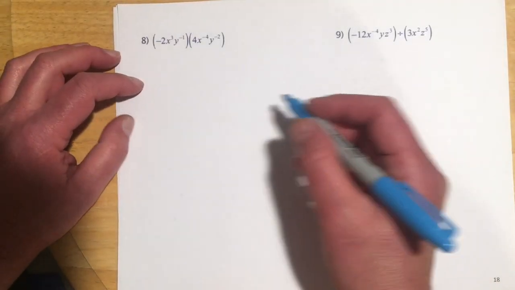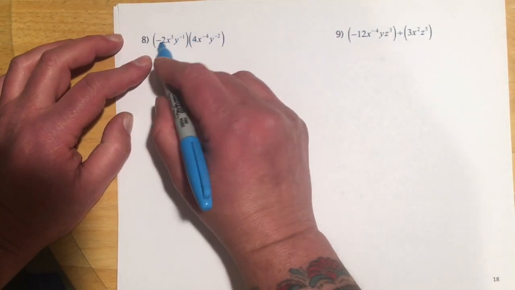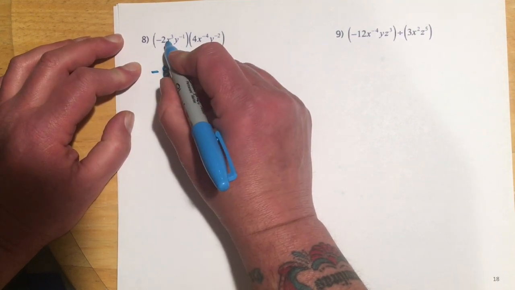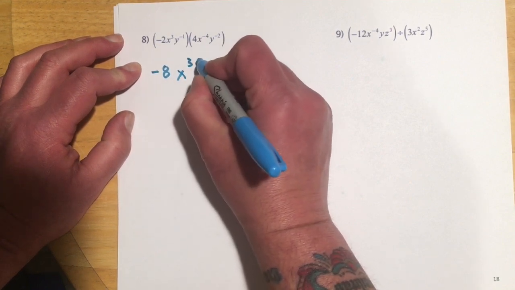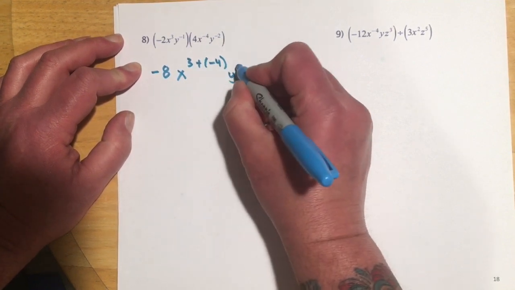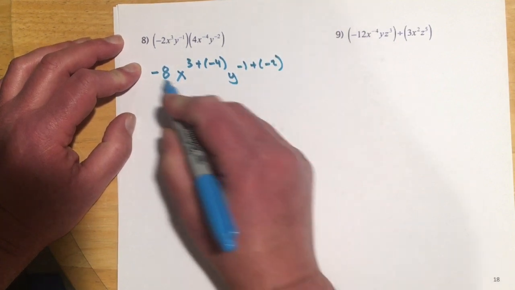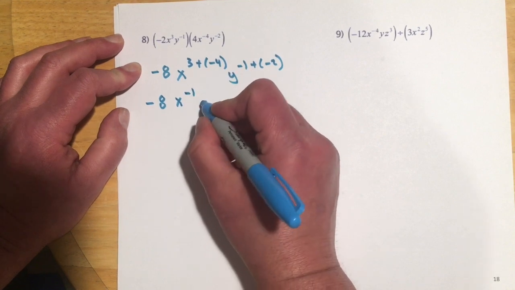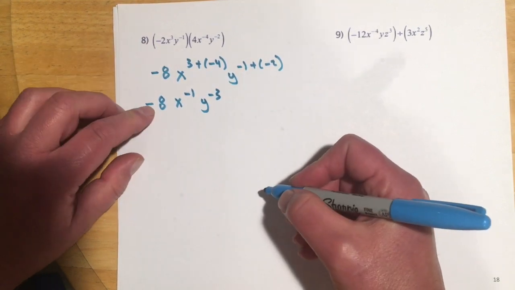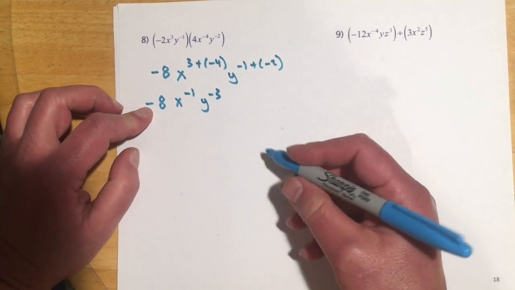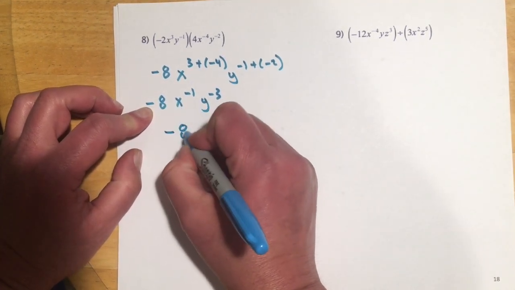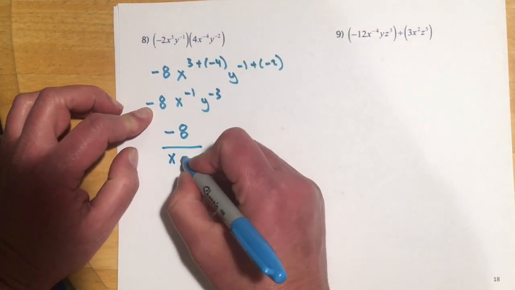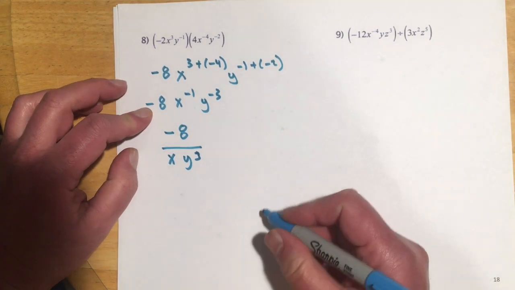And these two are just a little bit bigger, but using those same properties. So when we have coefficients, we just multiply those. So negative 2 times 4 would make a negative 8. And then this is x cubed, plus a negative 4, and y to the negative 1 plus negative 2. So if I clean that up, then I have x to the negative 1 and y to the negative 3. So this negative here is just meaning it's a negative number, so that's going to stay negative 8. But the negatives on the exponents mean they need to be in the denominator. So over x and y cubed.